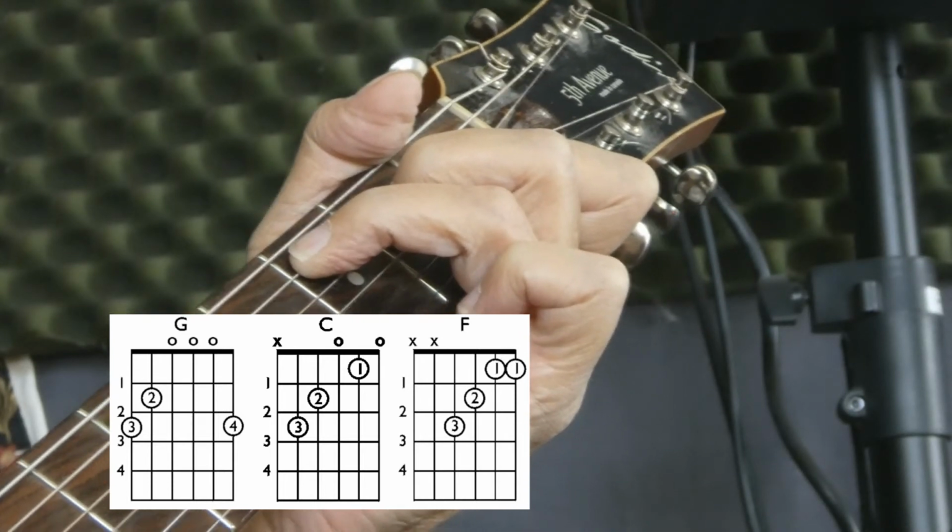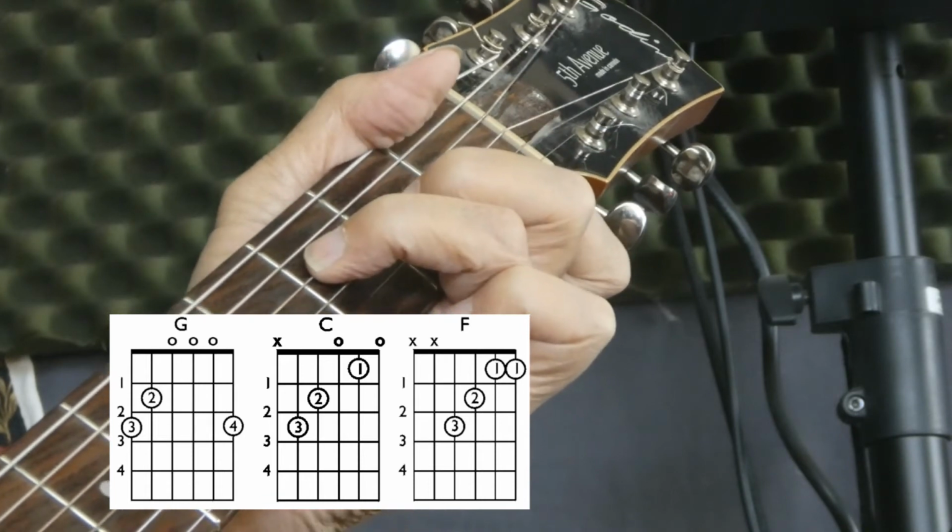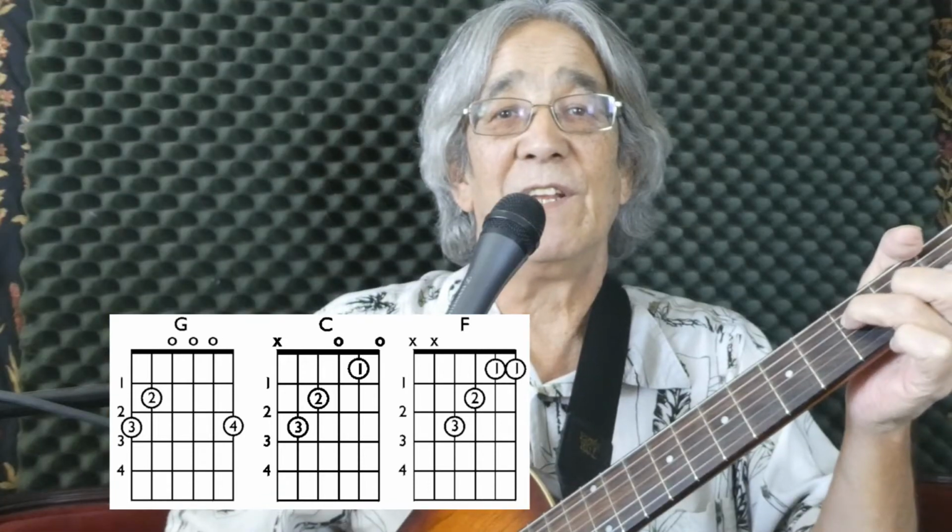Then the third chord, the tercera, is F. Now that is absolutely correct in the order of the importance of the chords within a key.